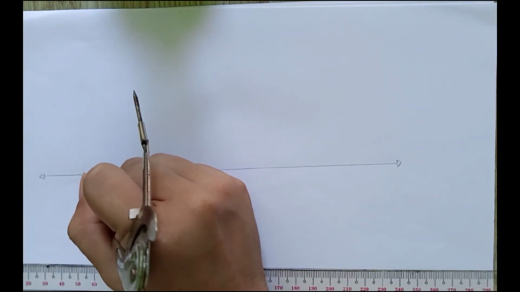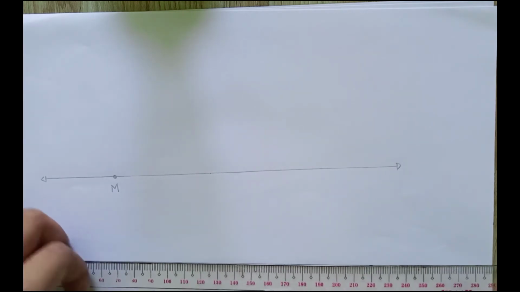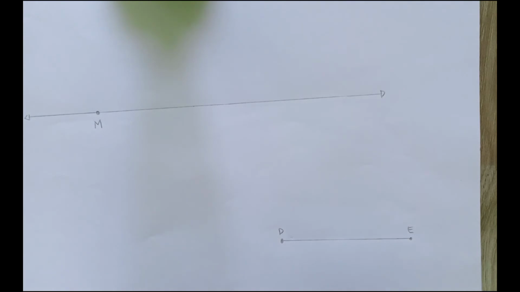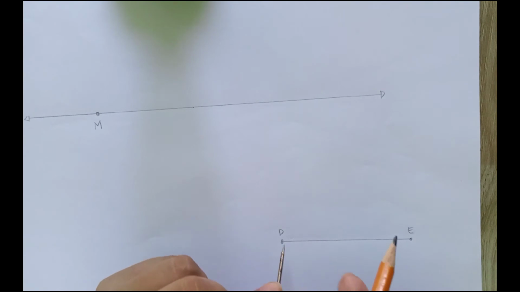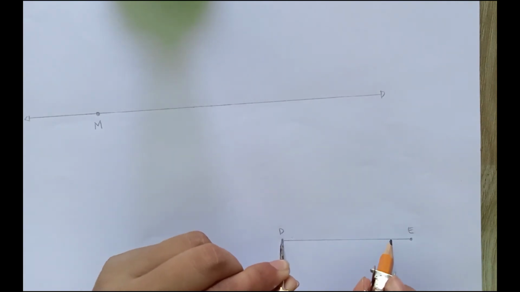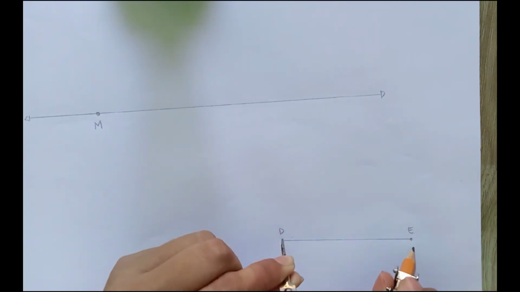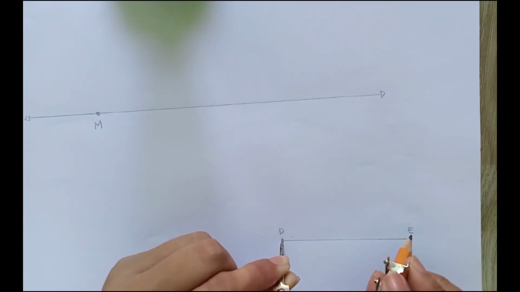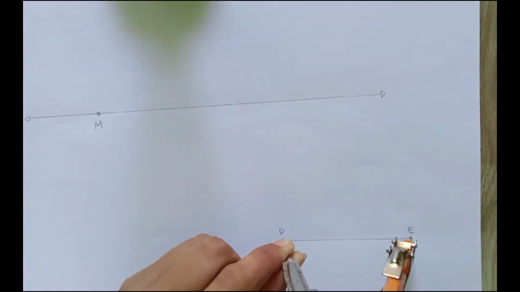So we have this point and name it as point M. Then step 2, fix the compass opening to match the length of DE. So you have to adjust the compass from point D up to point E. Now we have the radius.